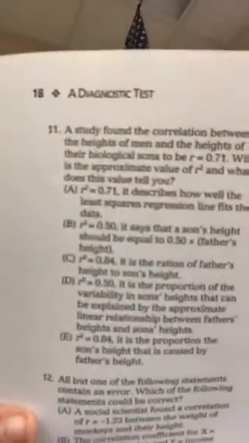This video is associated with this diagnostic test, and we happen to be on question 11, 12, and 13. So we're going to squish these all on one video. Starting out with question 11, let's zoom in.